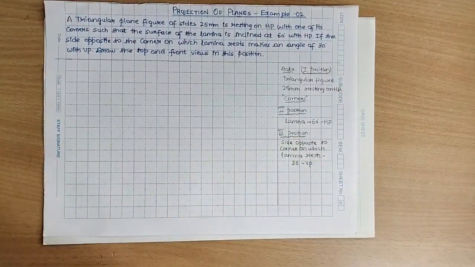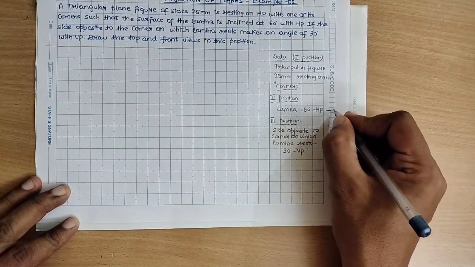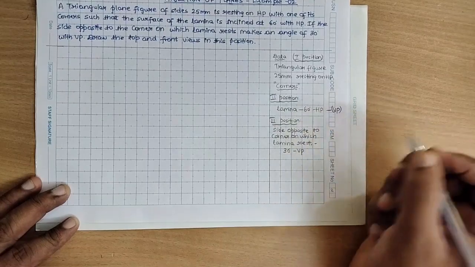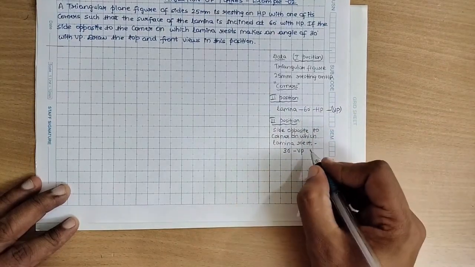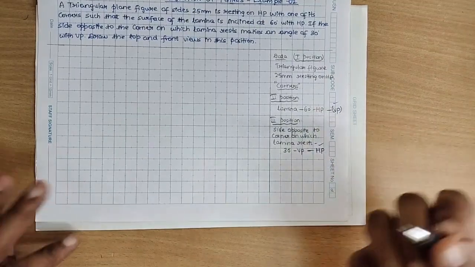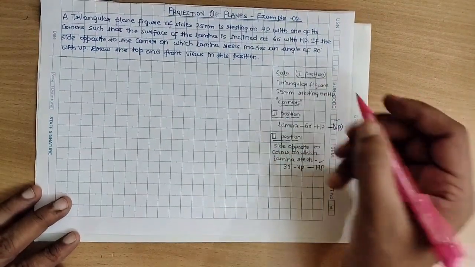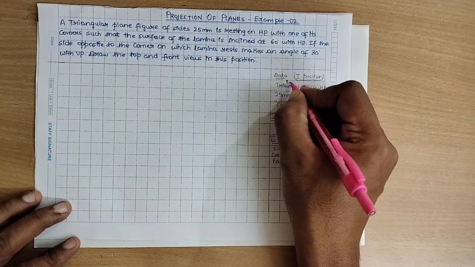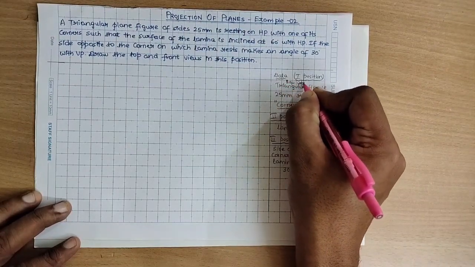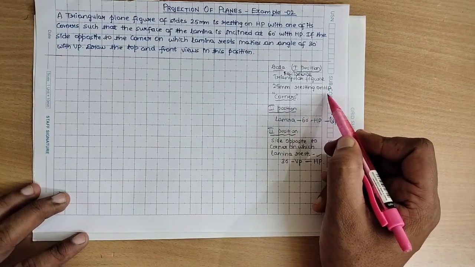By this time we should be in a position to analyze the concept that any inclination with respect to HP, if it is given, has to be shown under VP, and any inclination with respect to VP should be drawn under HP. This is vice versa in the condition. Since it is given as a triangular figure, it is understood that this is an equilateral triangle, unless mentioned otherwise. It is resting on HP.